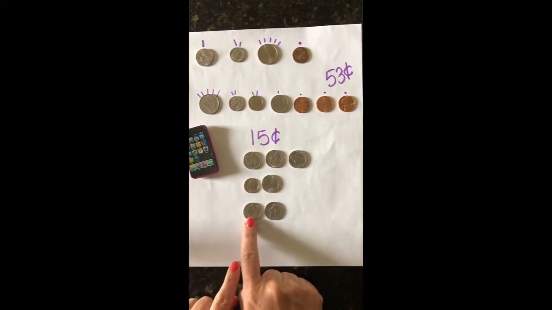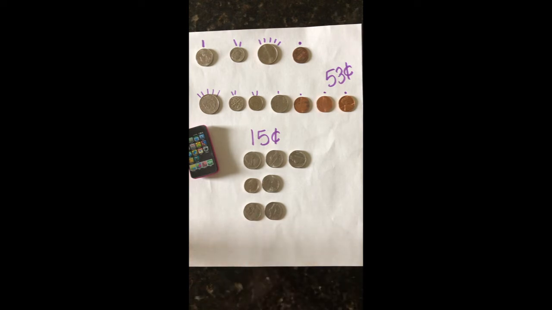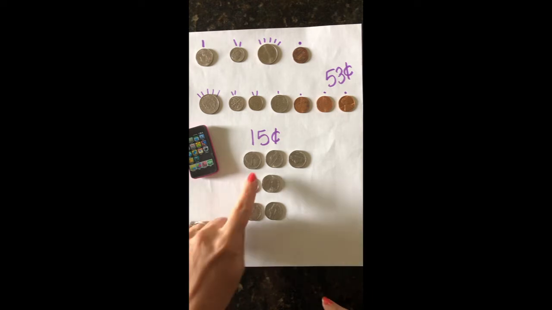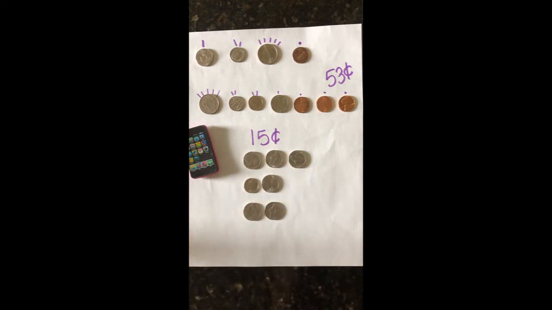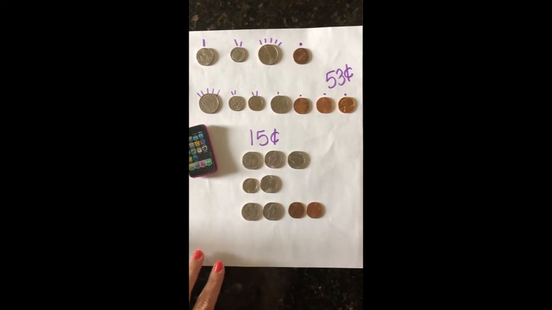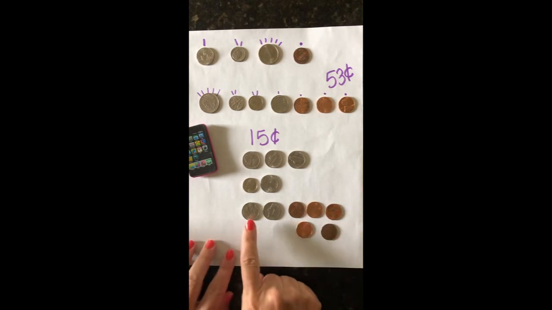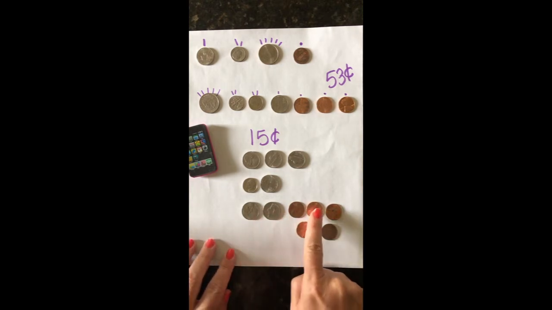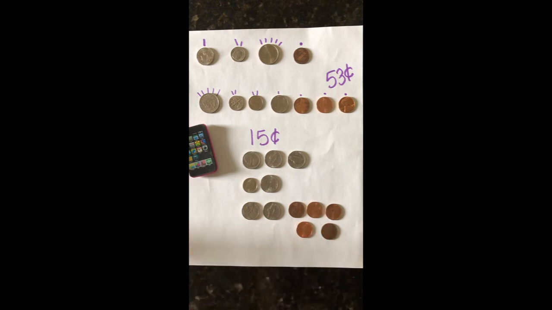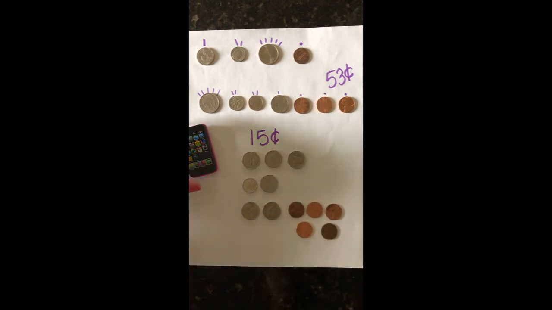Let's see. 5, 10. I need 5 more cents. I could use another nickel, right? Like I did right here. Or I could use 1, 2, 3, 4, 5. 5, 10, 11, 12, 13, 14, 15 cents. I could use 2 nickels and 5 pennies to make 15 cents too. Wow, that is so cool. There are so many different ways that you can use different coins together to make different amounts.